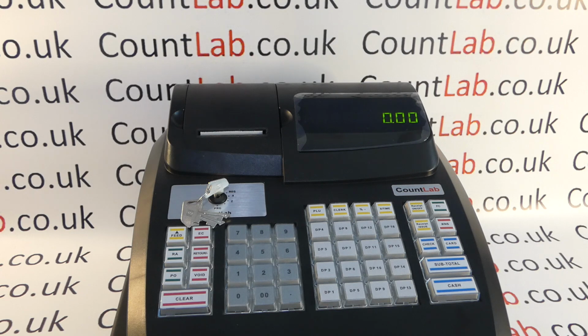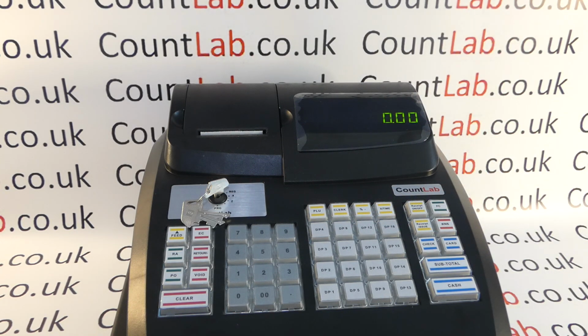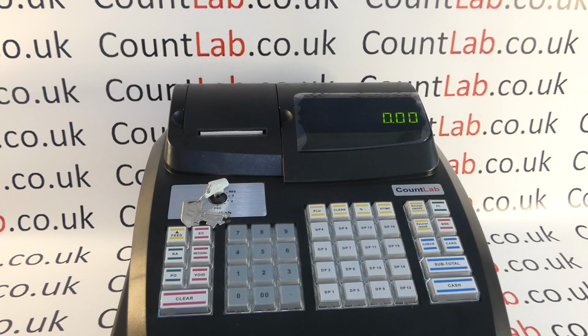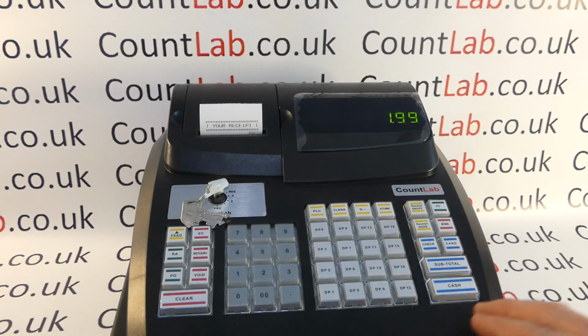So you can see my till is in the reg mode correctly. I've got 0.00 on the display and I'm trying to process a sales transaction, but I keep getting an error message. 99% of error messages are resolved by simply pressing the clear button here. Press clear, the till stops screeching, the display goes back to 0.00, and then I'm able to process my sale as normal.